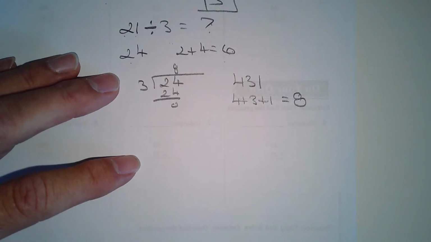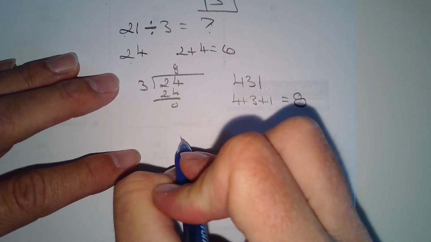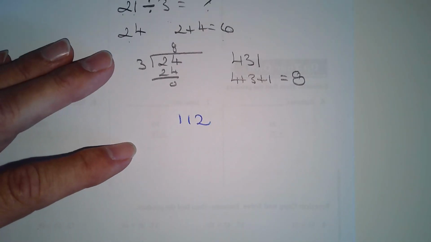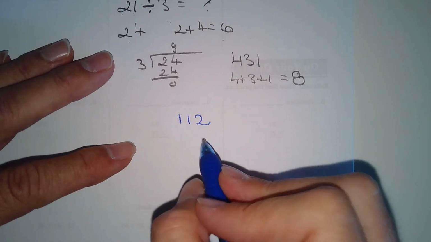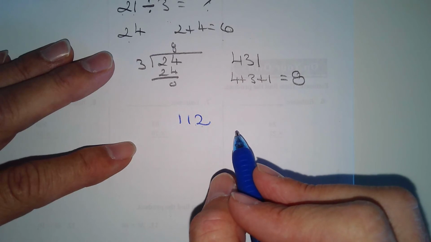How about 112? What's 1 plus 1? 2. Plus 2 more is 4. Is 4 evenly divisible by 3?